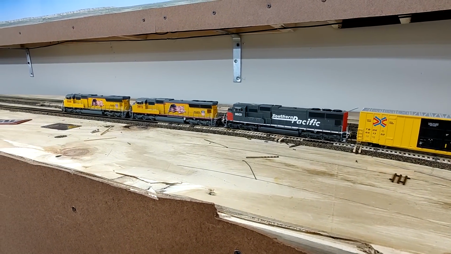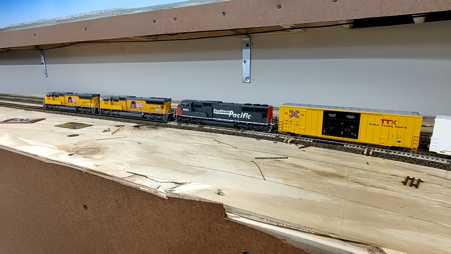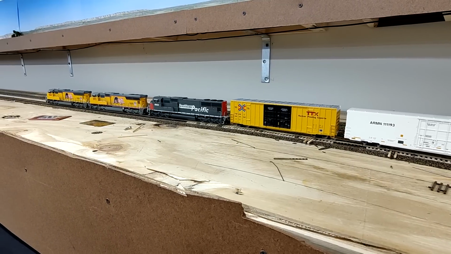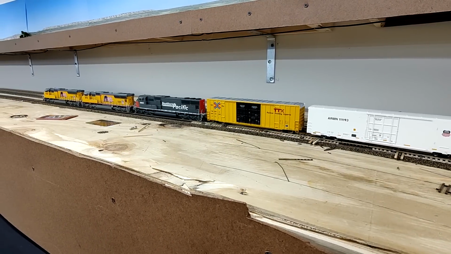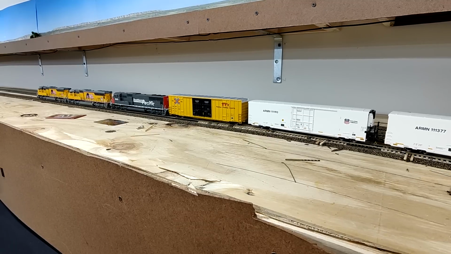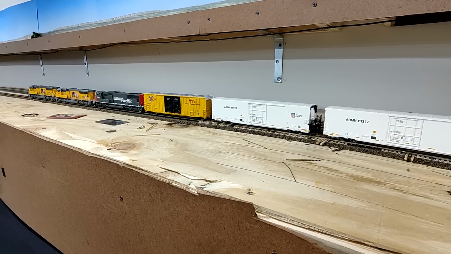Now this drill track, or switching lead, will be extended from this point. Don't have all the tracks in. In fact, I have to expand the road bed out a little bit. So you can kind of see the end of it there to the left, where the engines are heading towards.